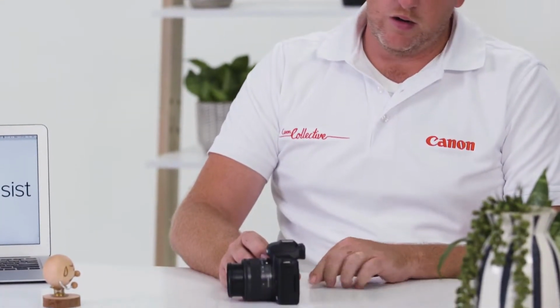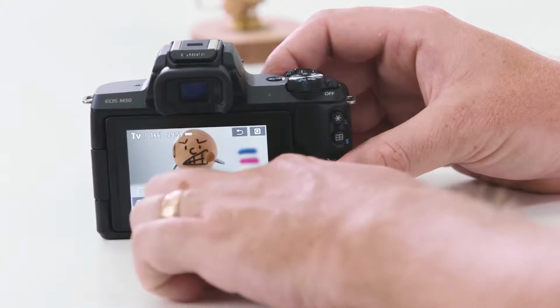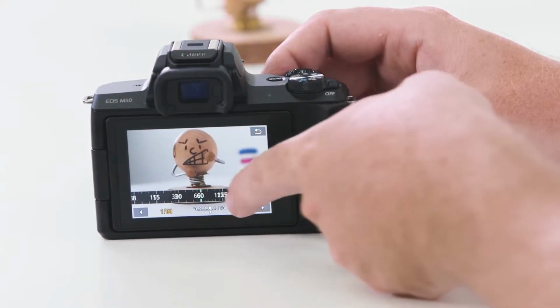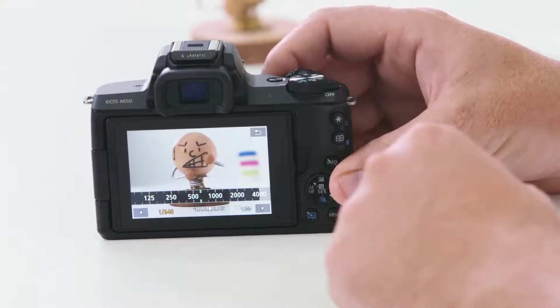There are 2 ways to change time value on the EOS M. Firstly, we can use the multi-directional dial on top, or alternatively, we can use the smart touchscreen. Simply touch the shutter speed and swipe left or right to increase and decrease. Let's have a look at the creative outcome from a fast shutter speed.